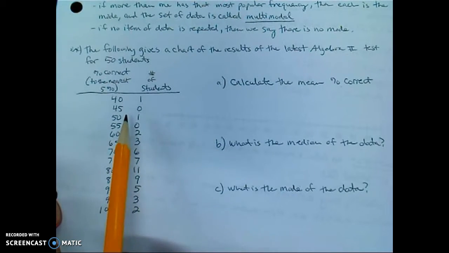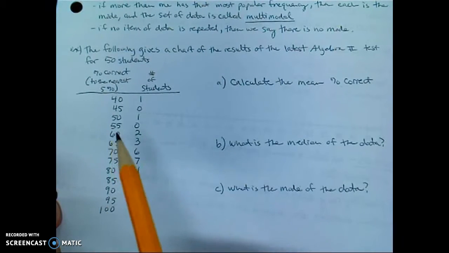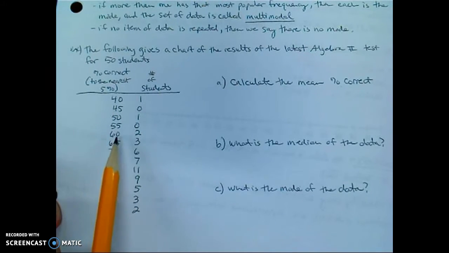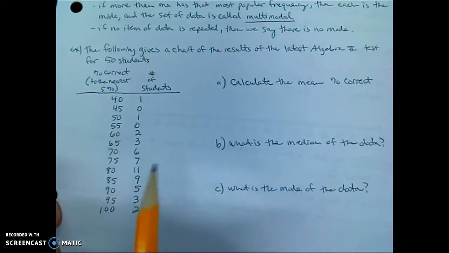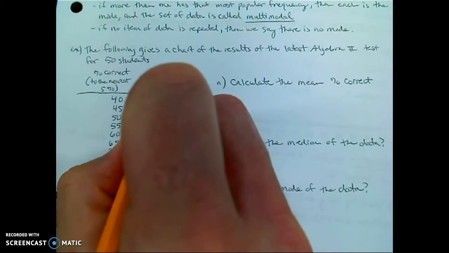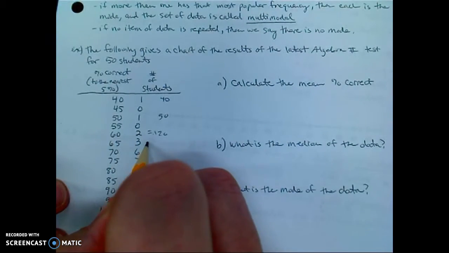An important thing to see here is we're not just adding these up and then dividing. This is a frequency table. So there was one student who scored a 40, 0 students scored 45, 1 who scored a 50, 2 who scored a 60. So 2 times 60 is going to be 120. 65 times 3.